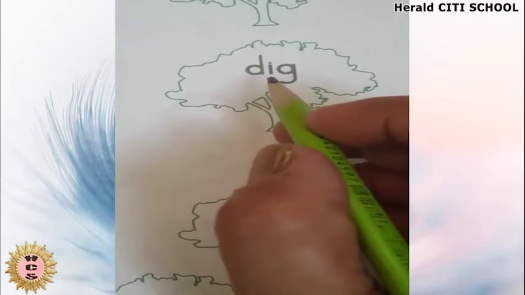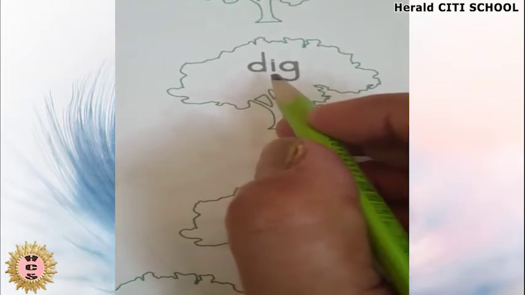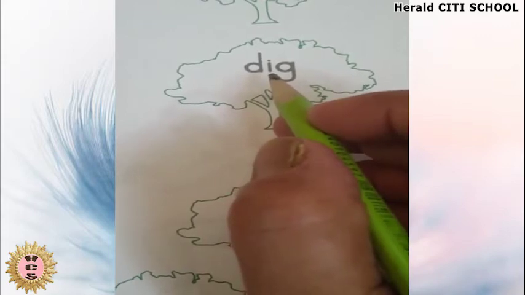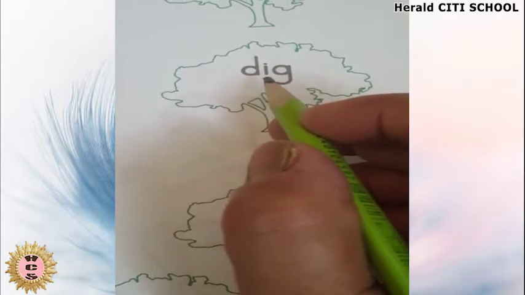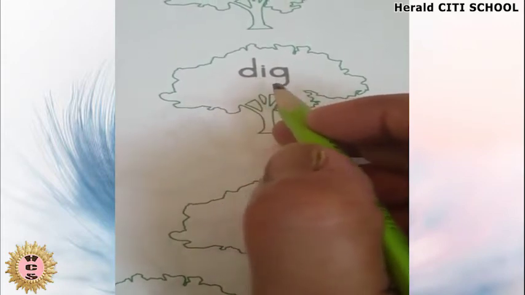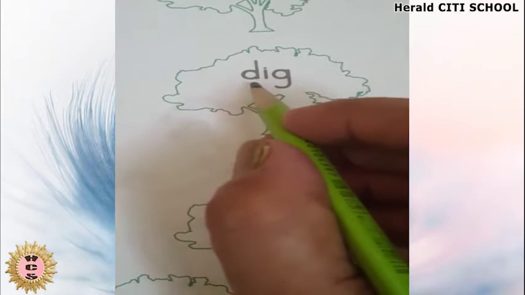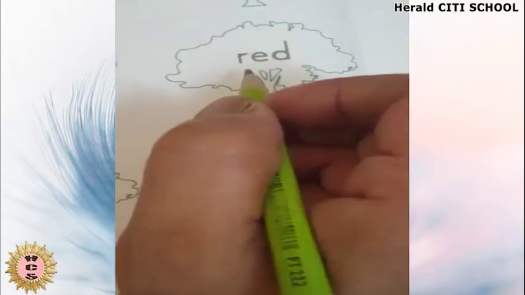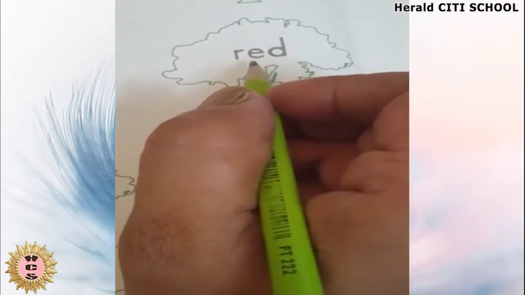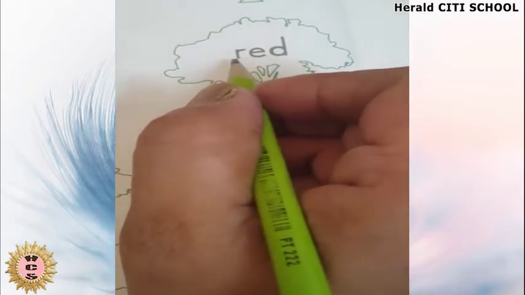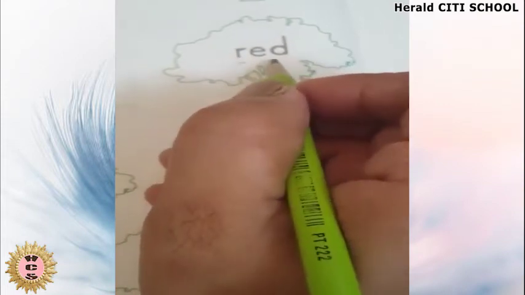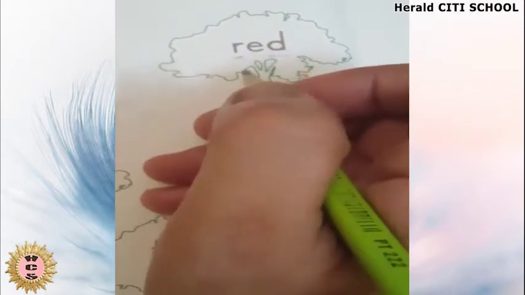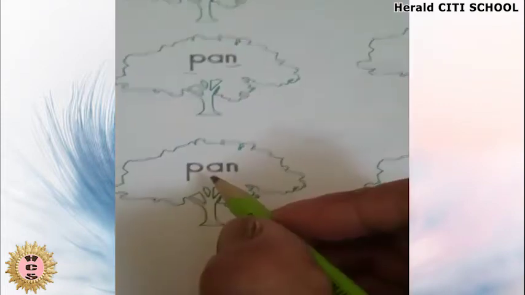And in this word, I is a vowel. How many vowels are there? A, E, I, O, U. There are 5 vowels. So I is a vowel and both others are consonants. So you have to underline D and G. Children, in this word, E is a vowel. So you have to underline R and D because both are consonants.